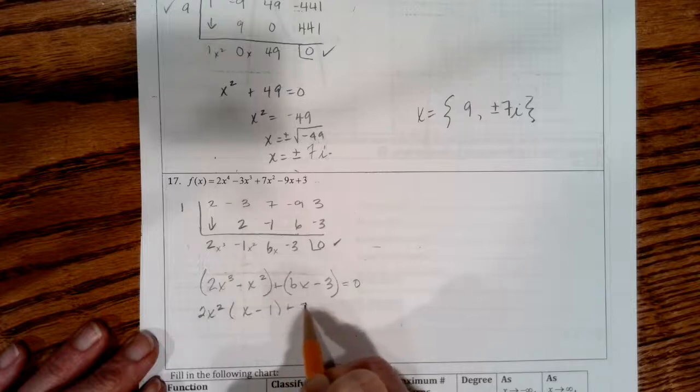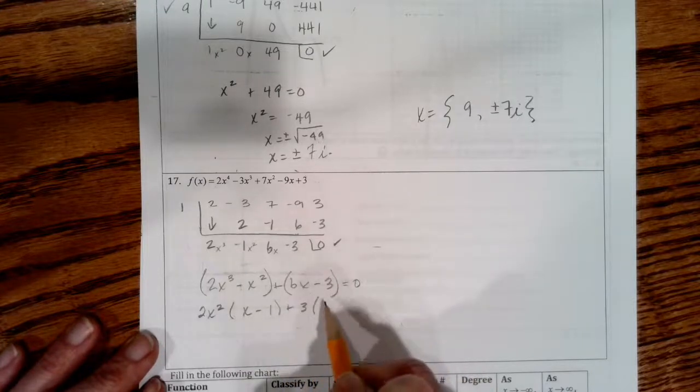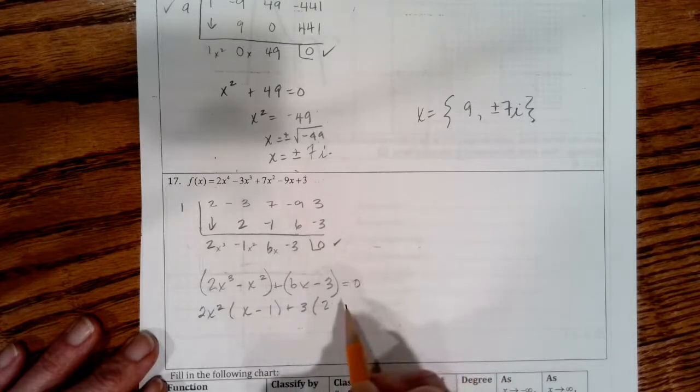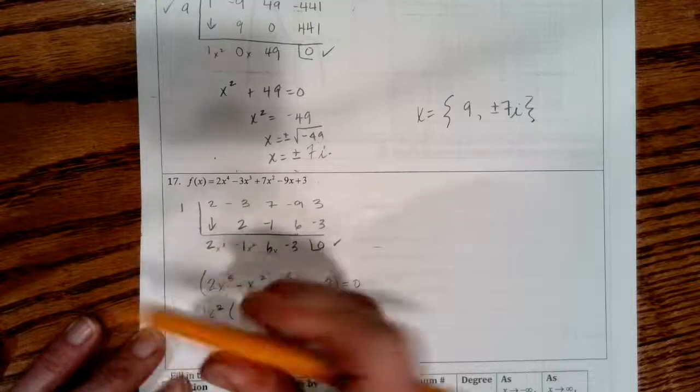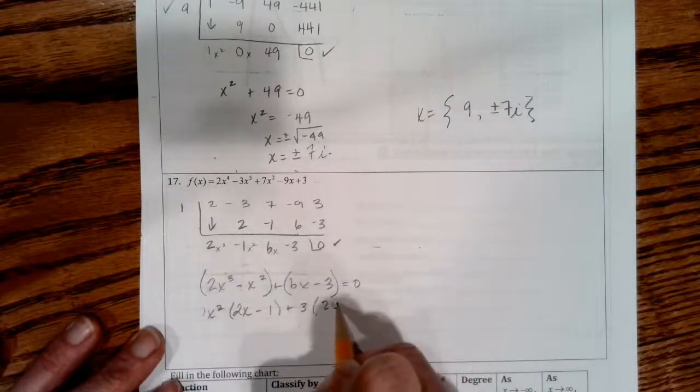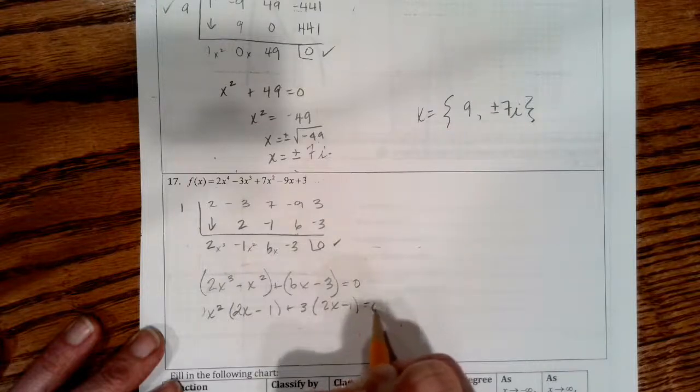I can take out a 3, and that leaves me with 2x minus 1. That works.